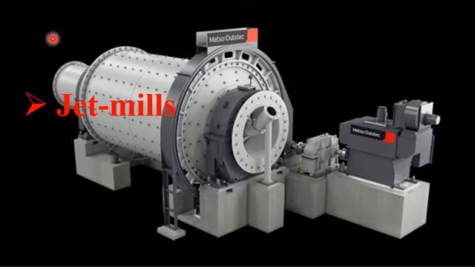In a jet mill machine, the machine grinds a material into very fine nanoparticles by using a high-speed jet of compressed air or inert gas, which impacts the bulk material into nanoparticles. A jet mill can be designed to output particles below a certain size.